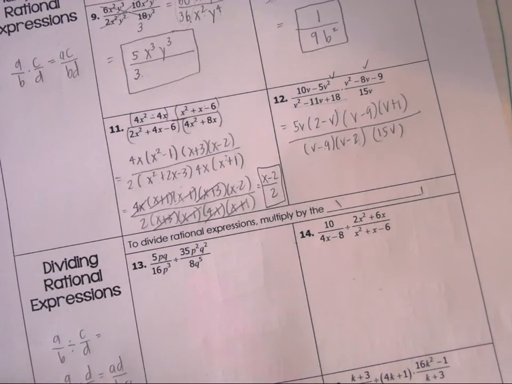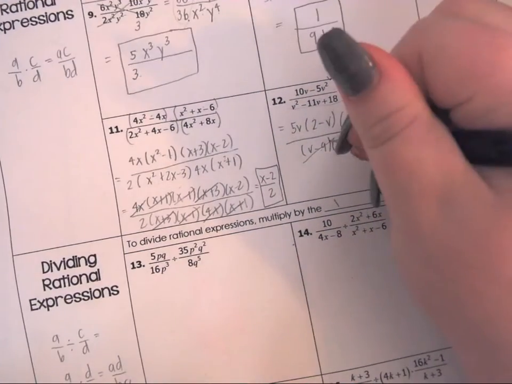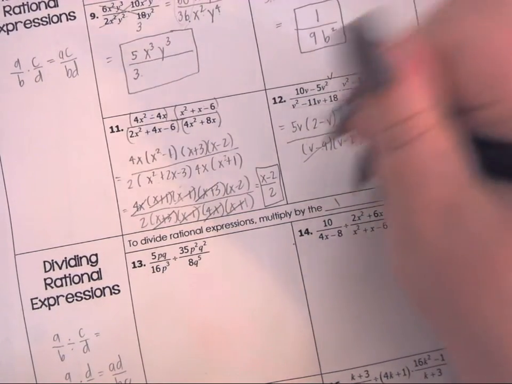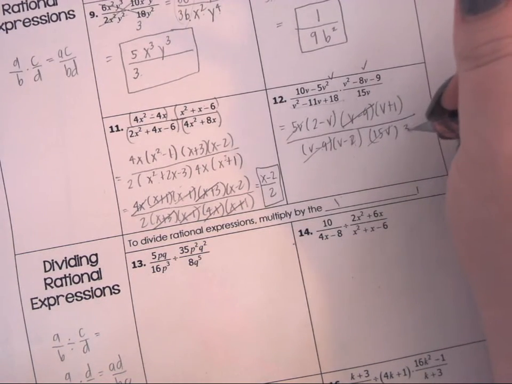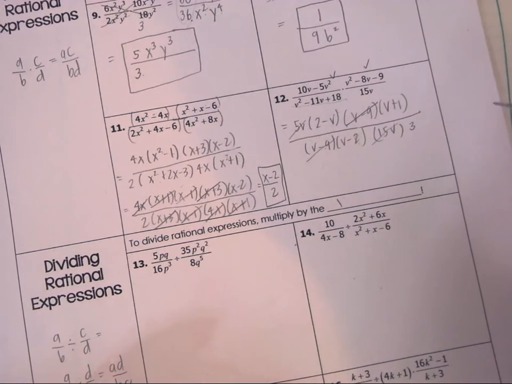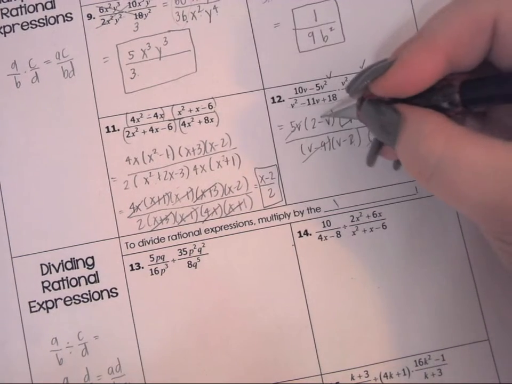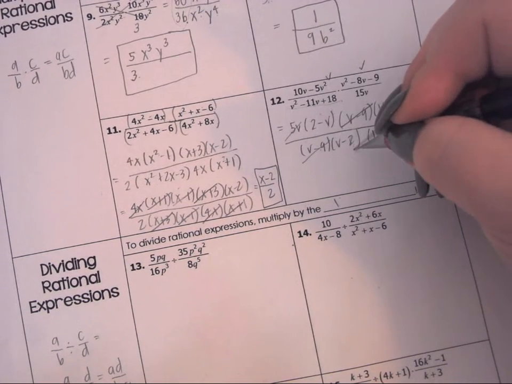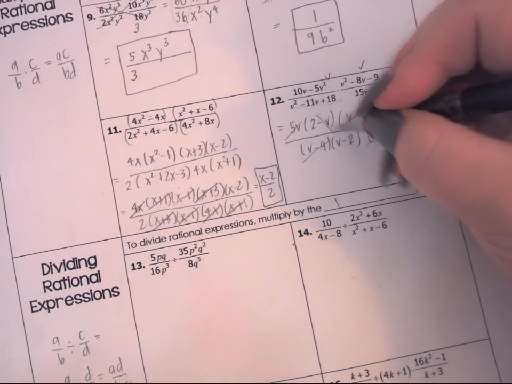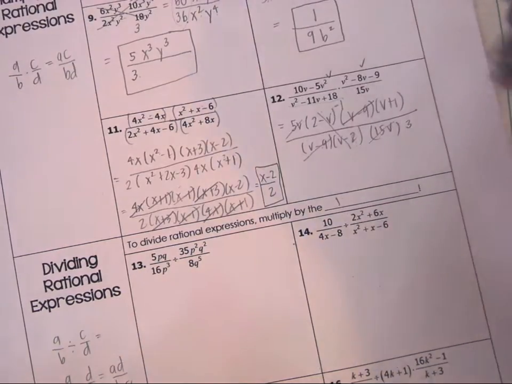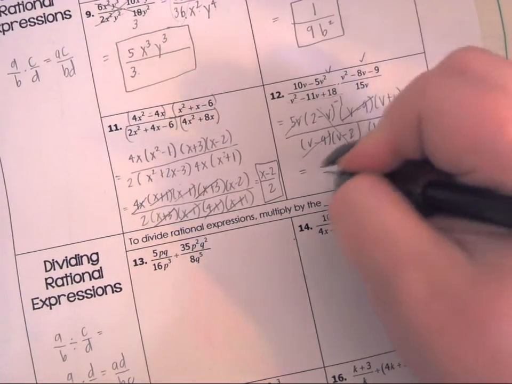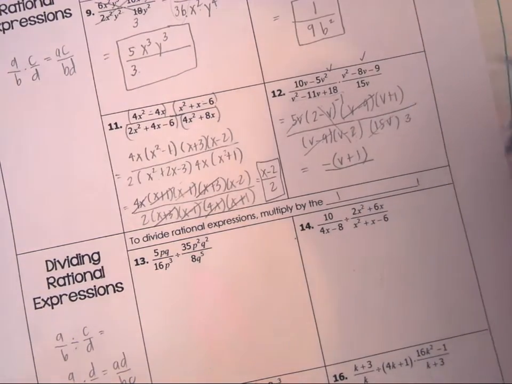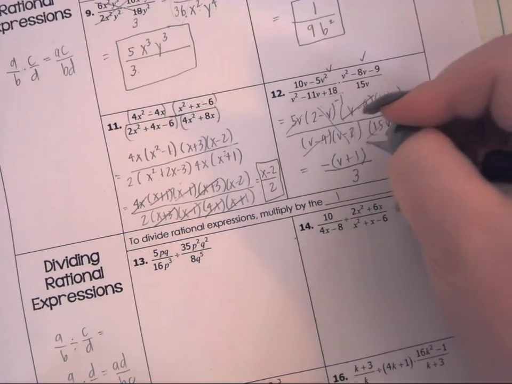And then now you just cancel whatever cancels. So the v minus 9's cancel. The 5v and the 15v become 3 here on the bottom. And then remember, the 2 minus v and the v minus 2, those are opposites, so those cancel and turn into negative 1. So then you have negative v plus 1 over 3. That's it.